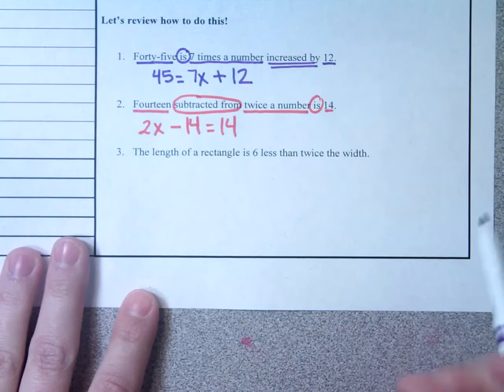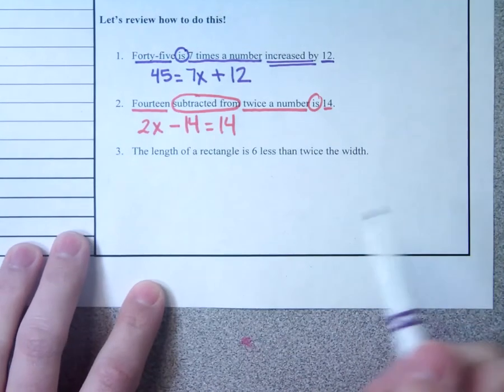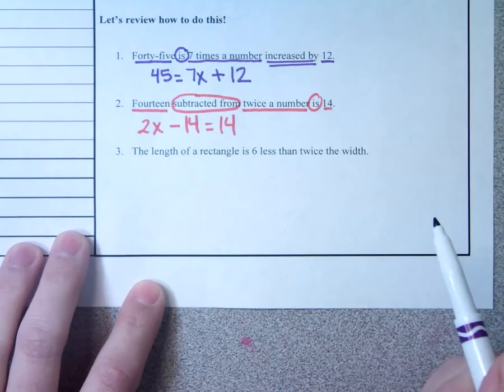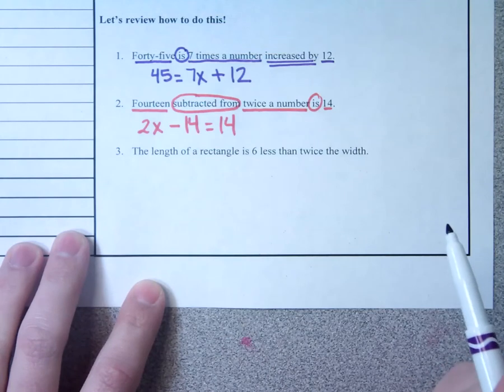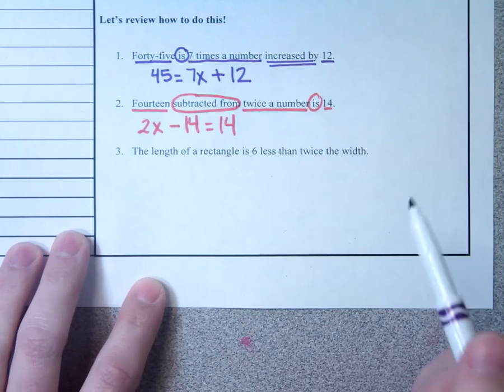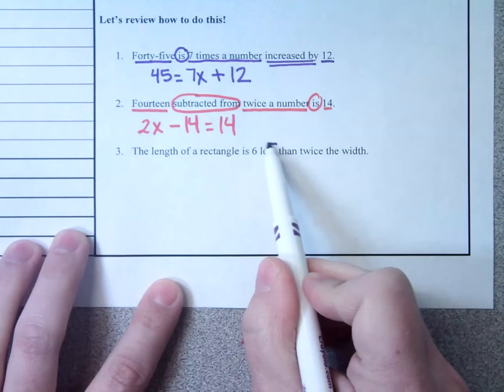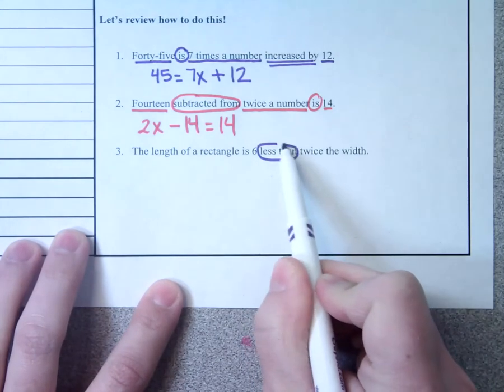Okay, let's look at 3. The length of a rectangle is 6 less than twice the width. Do you see any switch words in this? Yes, less than. More than, less than, subtracted from.